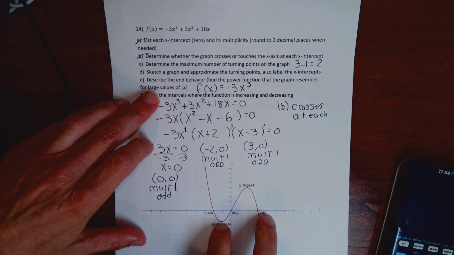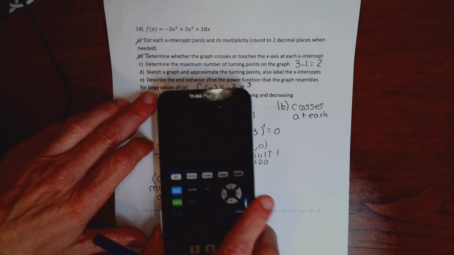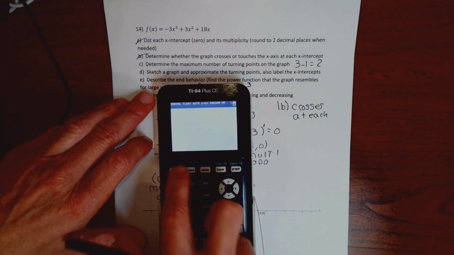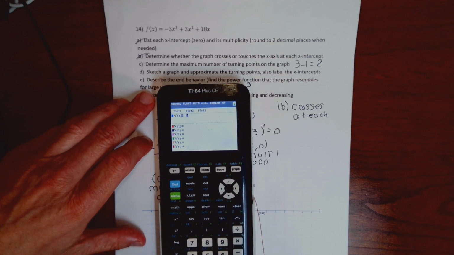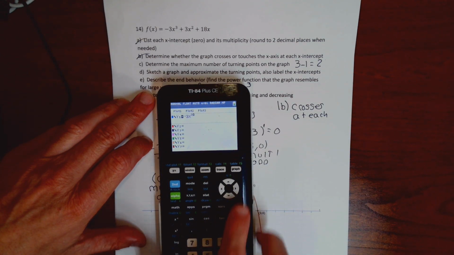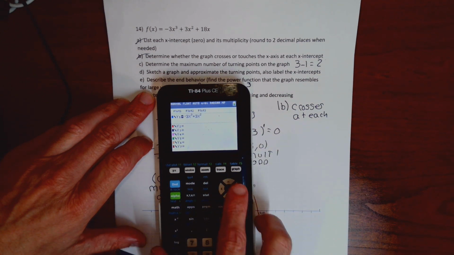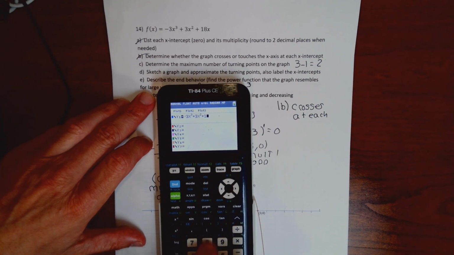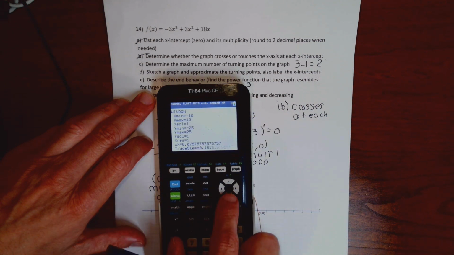Now I need to sketch a graph, find the maximum point and the minimum point, round them to 2 decimals. Real quickly, just to get you practiced on that. Y equals negative 3x cubed plus 3x squared plus 18x. Window, let me just go out to the 200s.